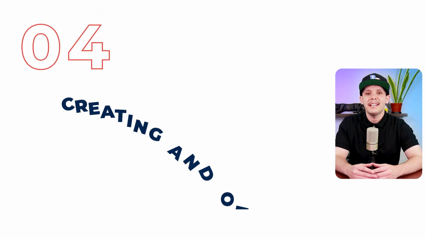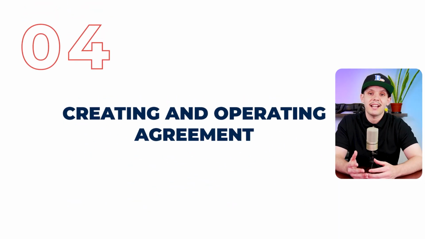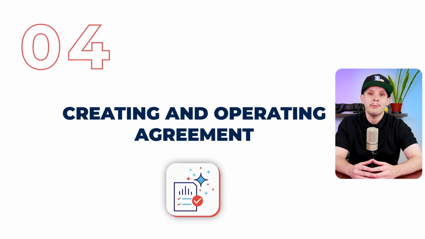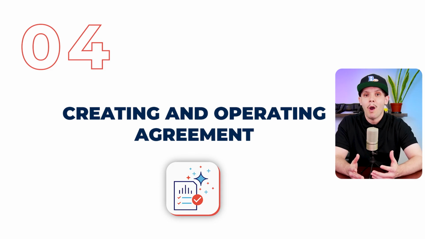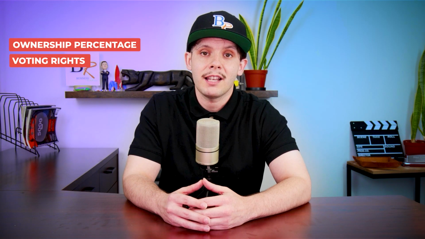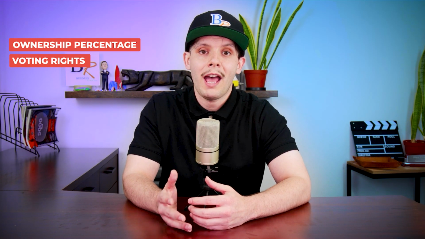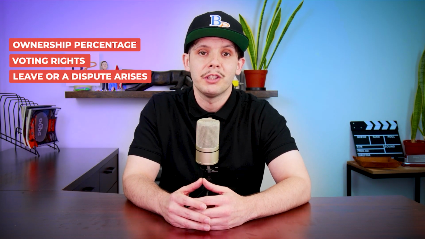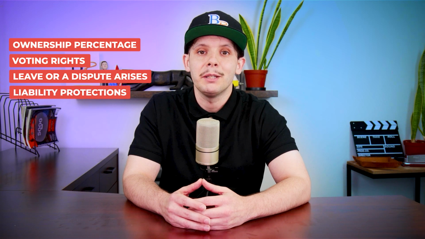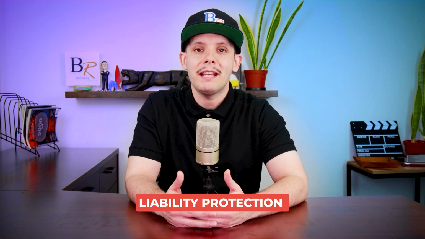Step 4, creating an operating agreement. Texas does not legally require an operating agreement, but it's strongly recommended. And why, you ask? Because an operating agreement lets you clearly define the following: ownership percentages, voting rights, how profits are distributed, what happens if someone wants to leave or a dispute arises, and liability protections for members. Having a formal operating agreement helps establish your liability protection and makes the internal operations clear for all parties.